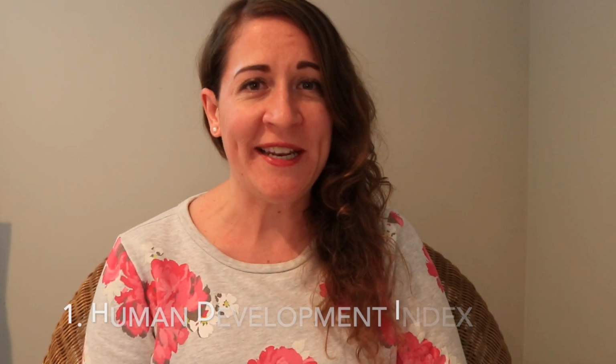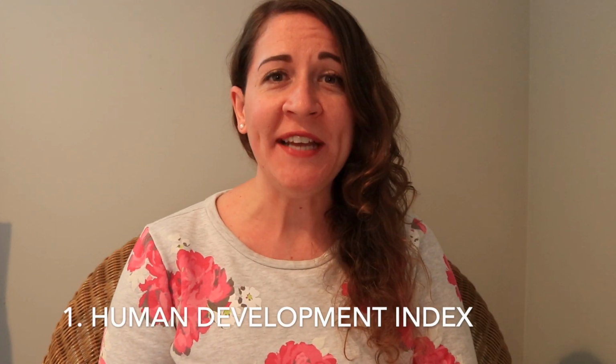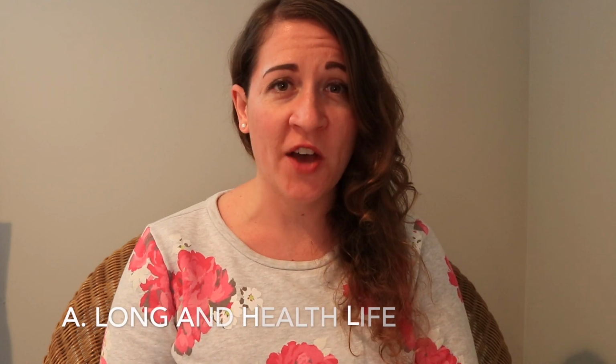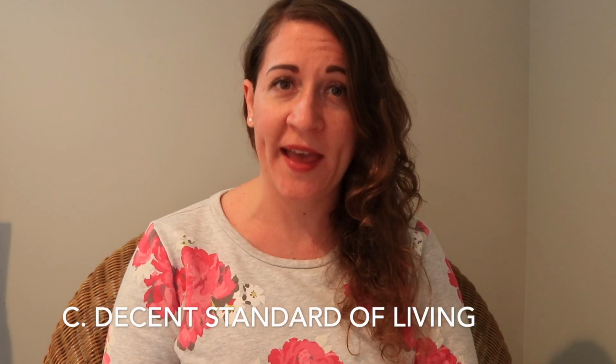So the Human Development Index decides to use 3 different criteria to decide how developed a country is. The first criteria is that people are able to live a long and healthy life. The second is knowledge, meaning how accessible is school. And the third is a decent standard of living, which is measured by the wealth of the country. So how does the UN decide if people have a long and healthy life? They look at the life expectancy.